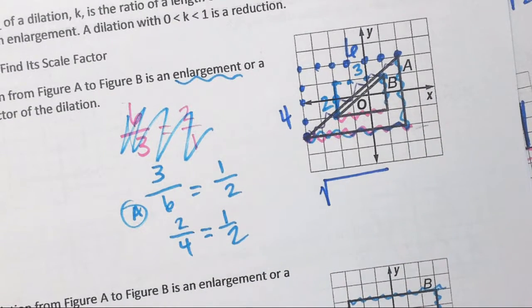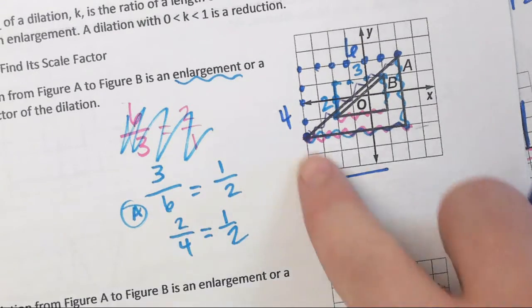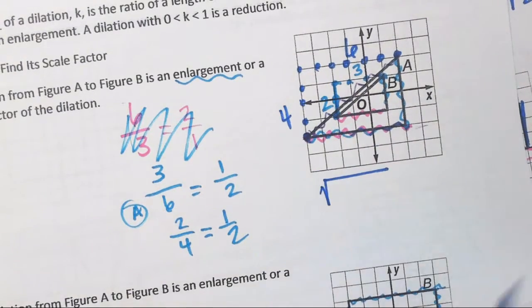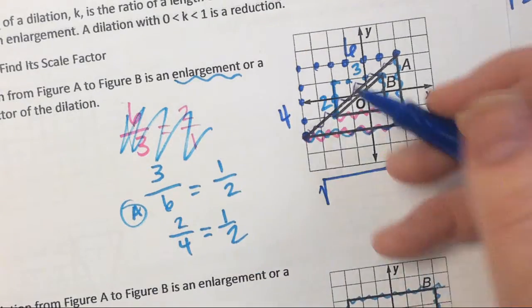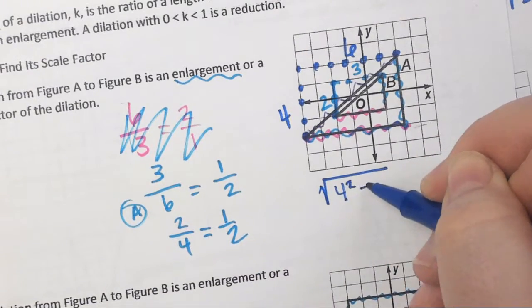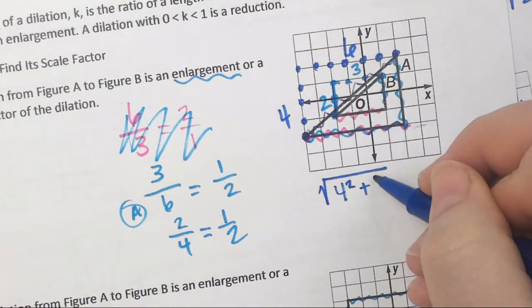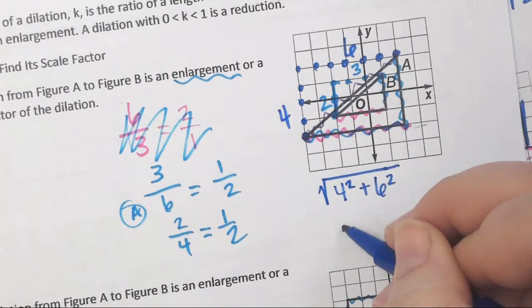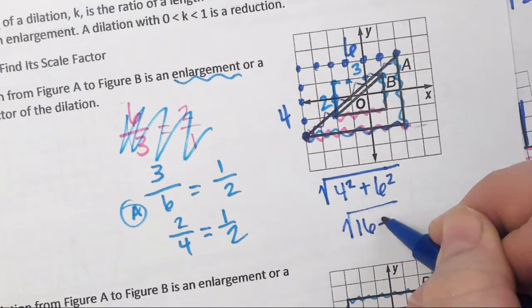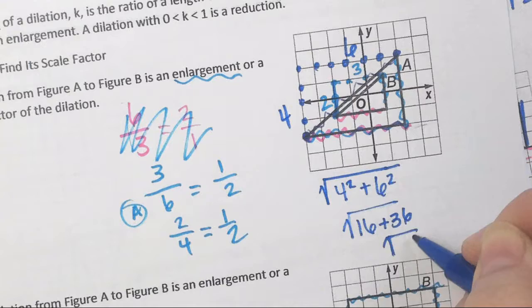So instead of actually doing x2 minus x1 squared and y2 minus y1 squared, he can use the numbers he counted to plug in the formula. So he counted up 4, so 4 squared. He counted over 6, so 6 squared. That's 16 plus 36. That's the square root of 52.